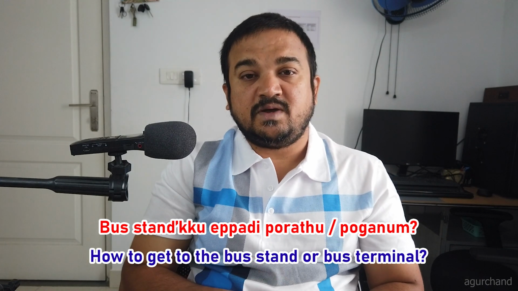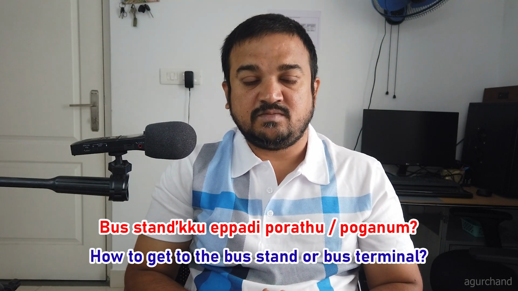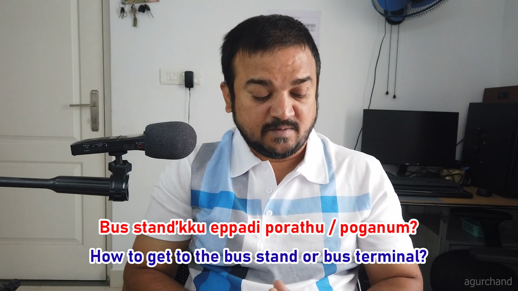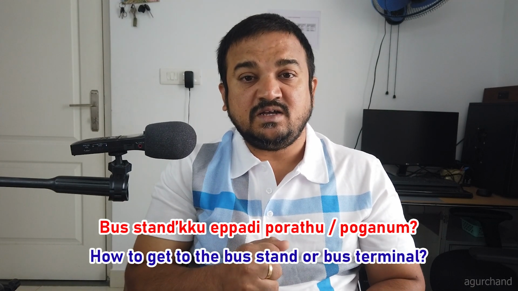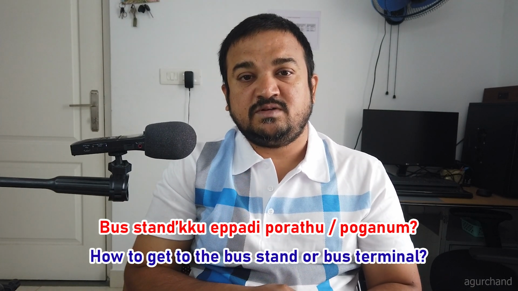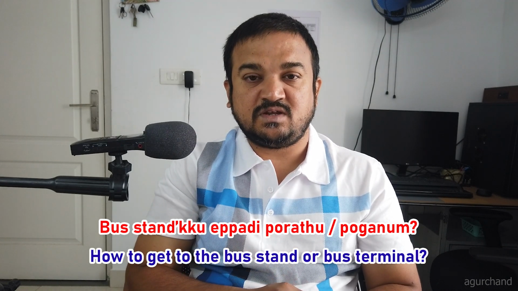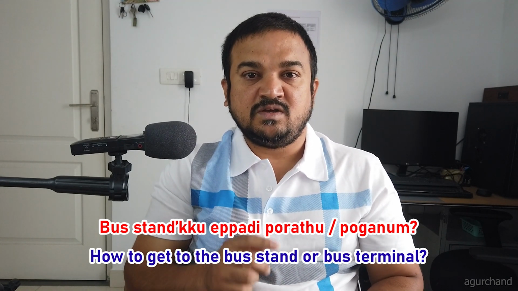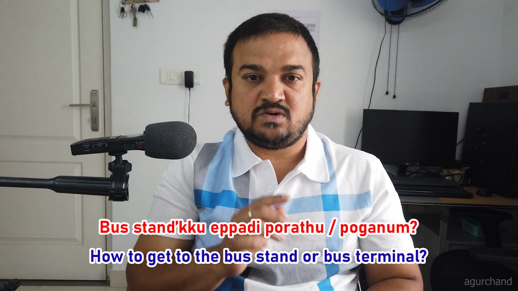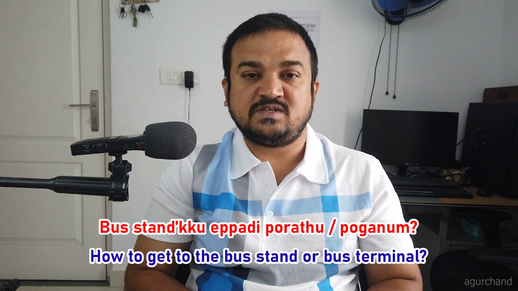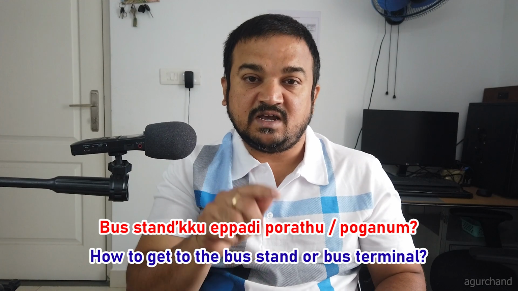Okay, so the next one is how to get to the bus stand or bus terminal. How can we ask that in Tamil? Bus standukku eppadi poradhu. So you have to notice it here. Ikku we are using here. So to the bus stand is there, right? So that is here in Tamil we are saying ikku, bus standukku.